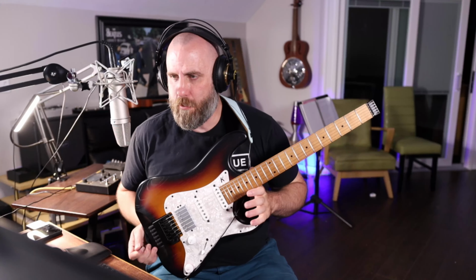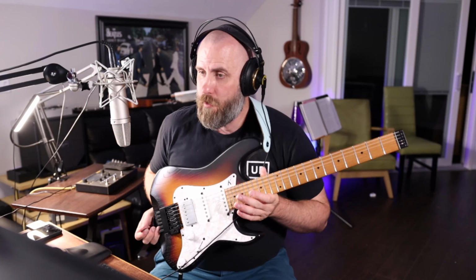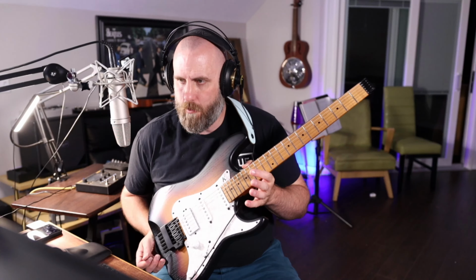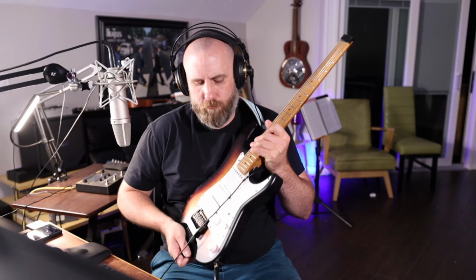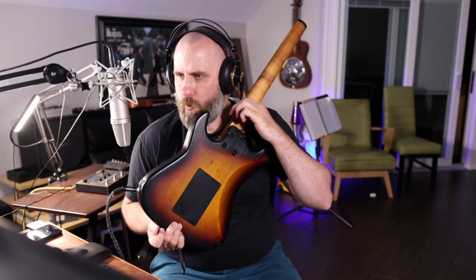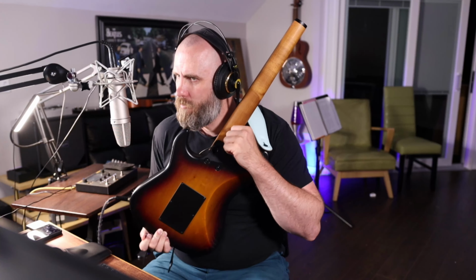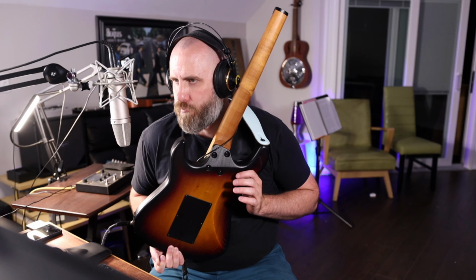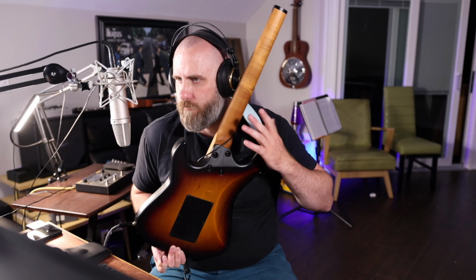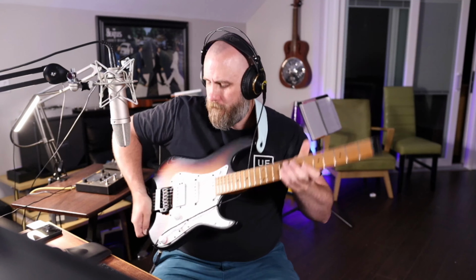All right, so this one is another Kiesel. This is a Delos, Headless Delos. So it is a raw tone finish. You can see there's the ash body with a raw tone, no gloss finish on there. It has a relatively nice little compression area on the roasted maple fretboard.